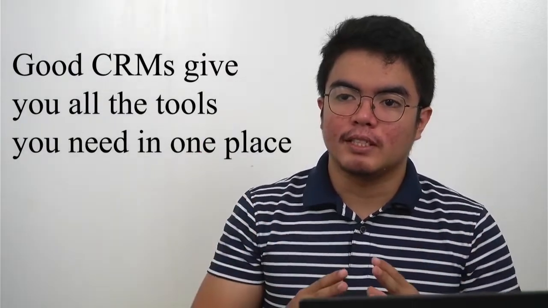Really, the thing that makes a good CRM is having all the tools in one place. Instead of using Google Sheets and having to use a different calendar, a different messaging tool, a different client portal where people can send their files, a good CRM has everything in one place so that everything is organized and everything is easy to find.